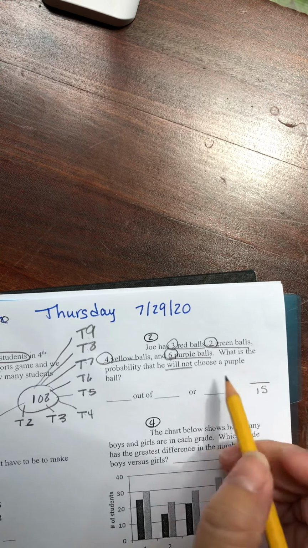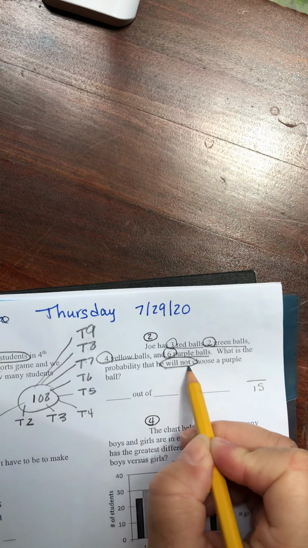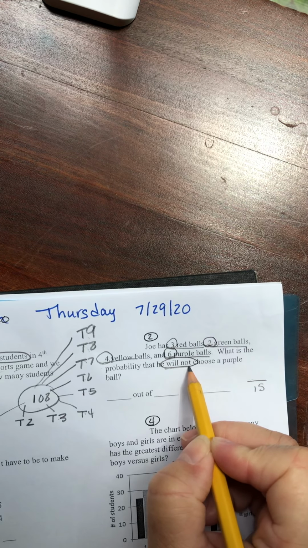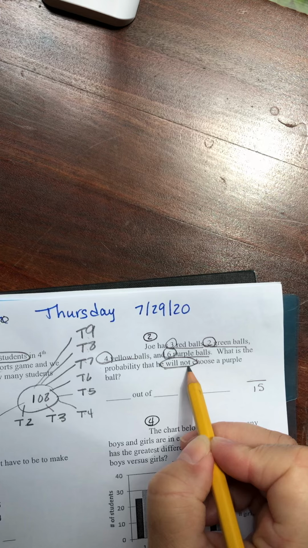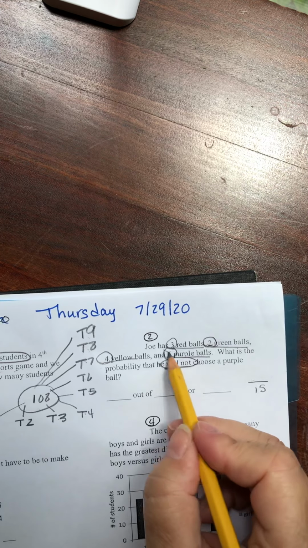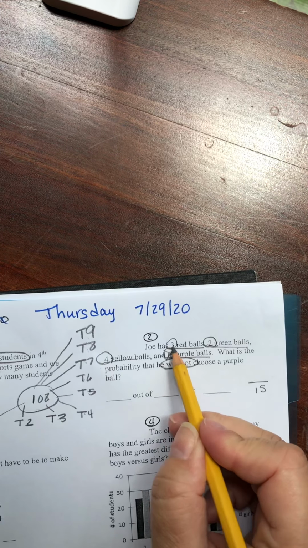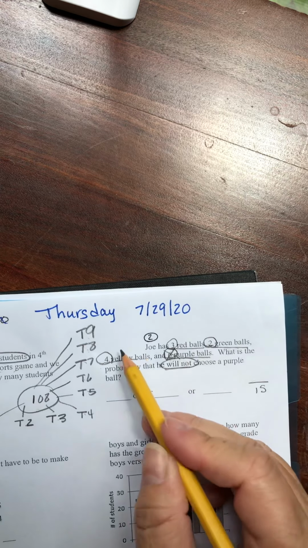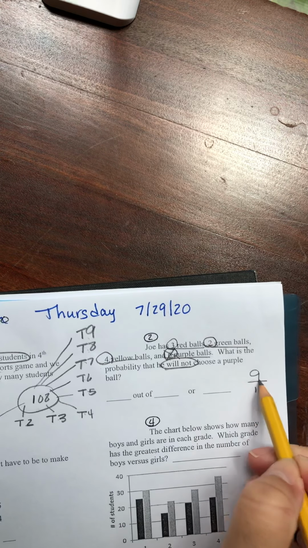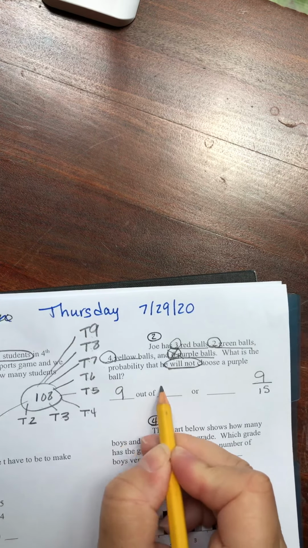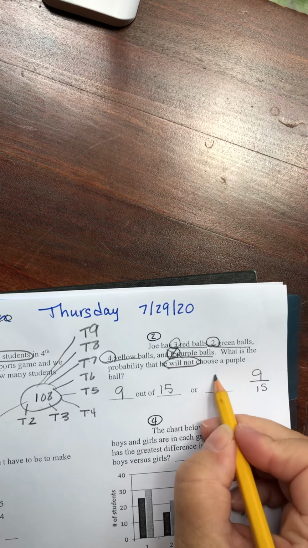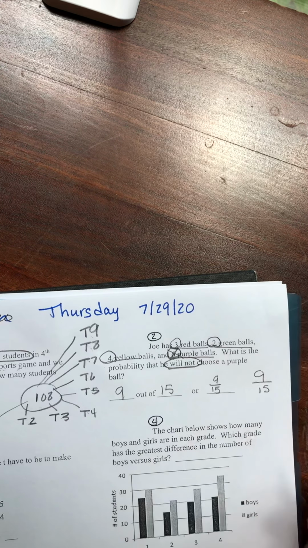we can do it 2 ways. It says how many will not be purple. So now let's count up all the balls that are not purple. So we're not going to include our 6 this time. 3 plus 2 is 5, plus 4 is 9. So it would be 9 out of 15, or in fraction form like this.